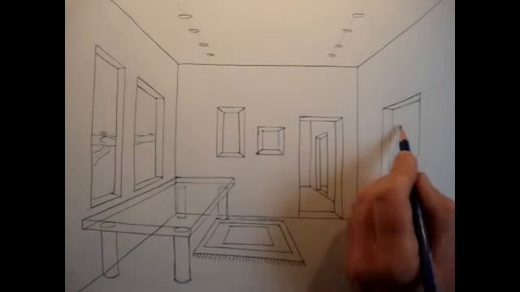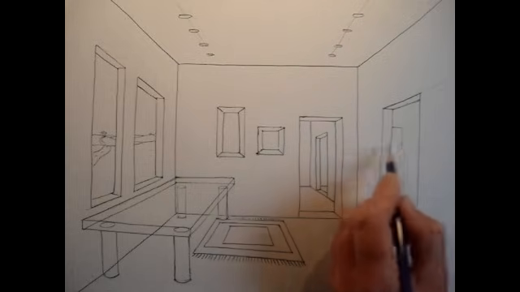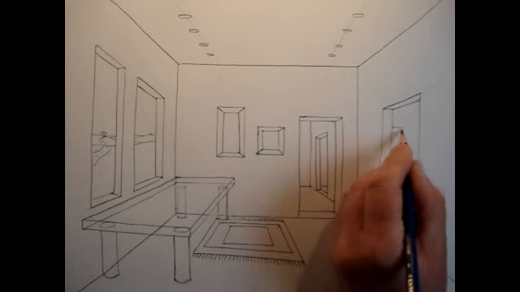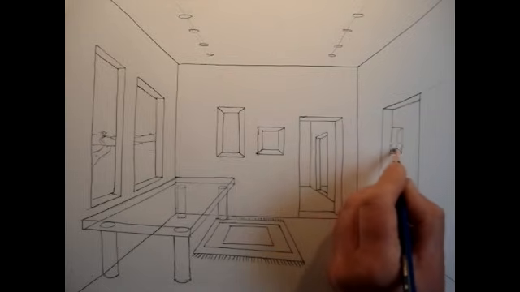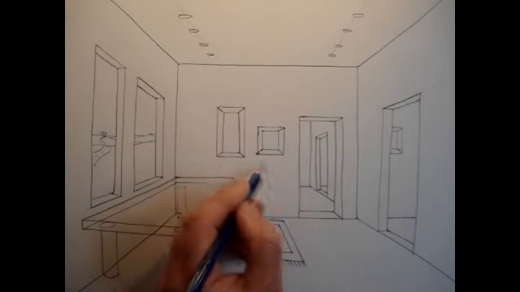On the wall on the right, I think I'll put another little frame. So again, just to make unity to the image, I'll read across the height of the frame on the back wall of the original room and just put it in on the right. So it looks like you're looking through a doorway to another room.